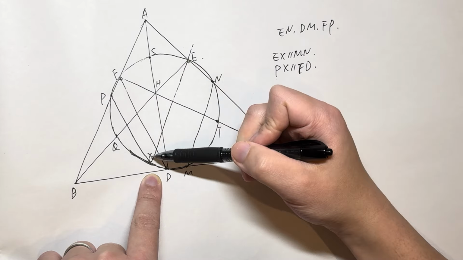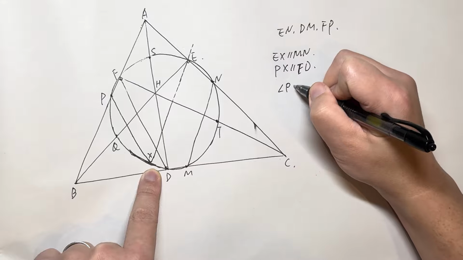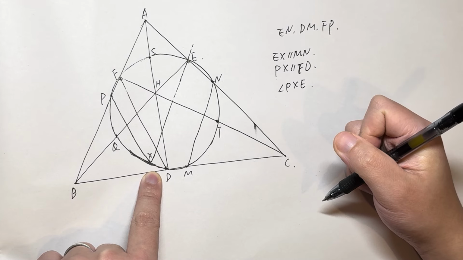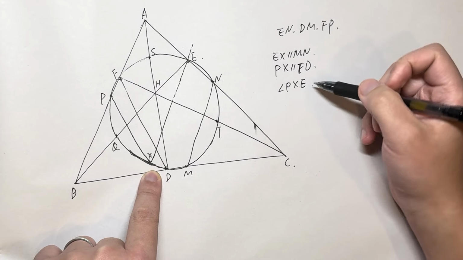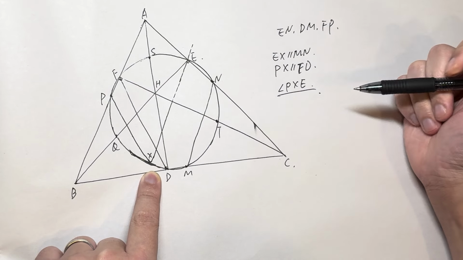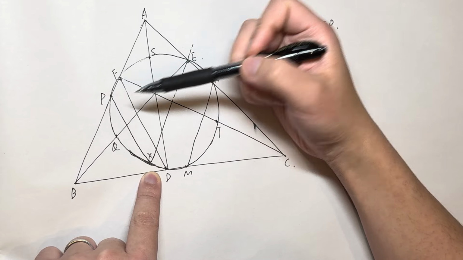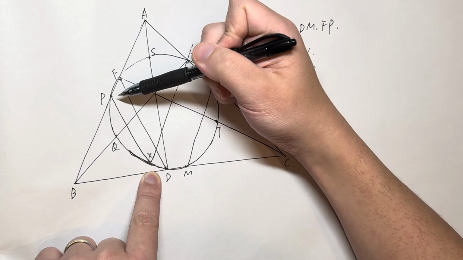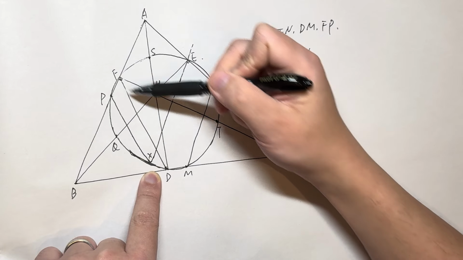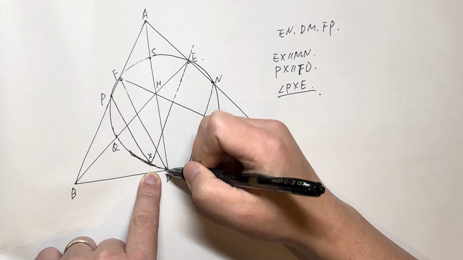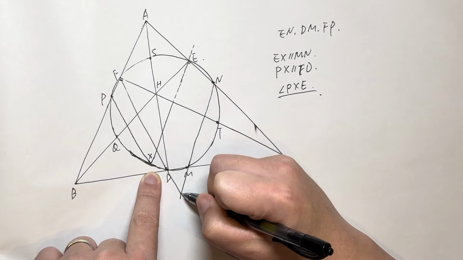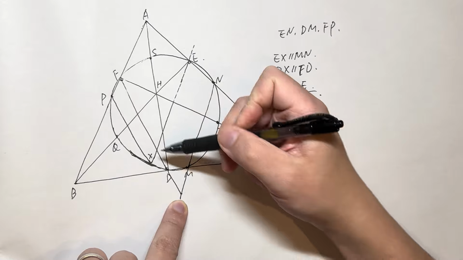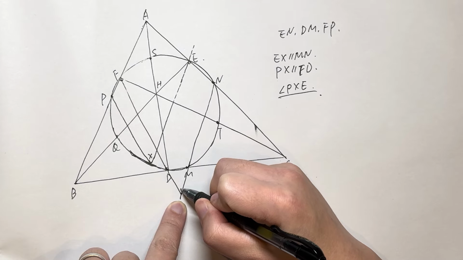Now the question is, what is the angle PXE? Right, what is the angle PXE? This angle is actually formed by, because this line is in parallel with this line and this line is in parallel with this line, so we can just extend it a little bit. We find a point here, call it point Y, then we know that this angle equals this angle.